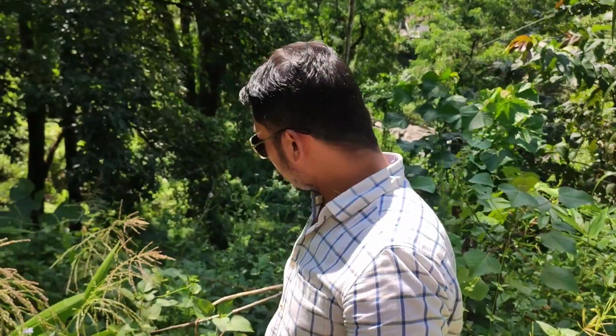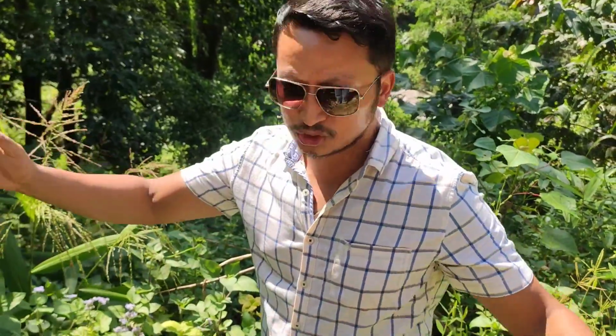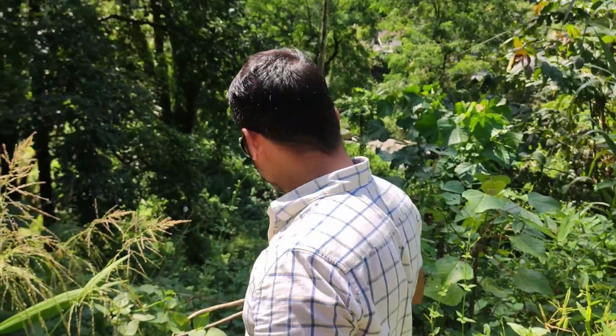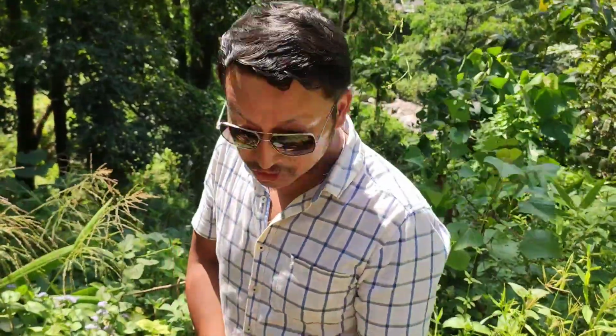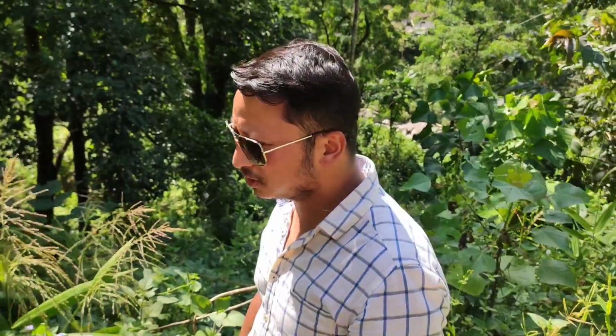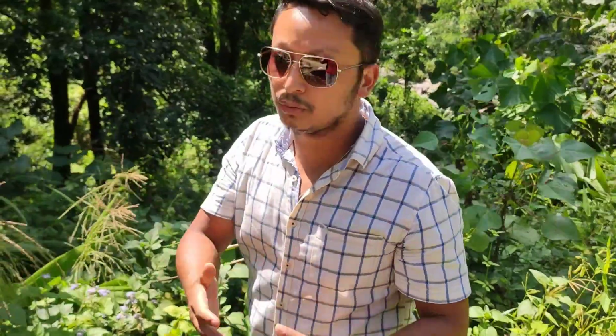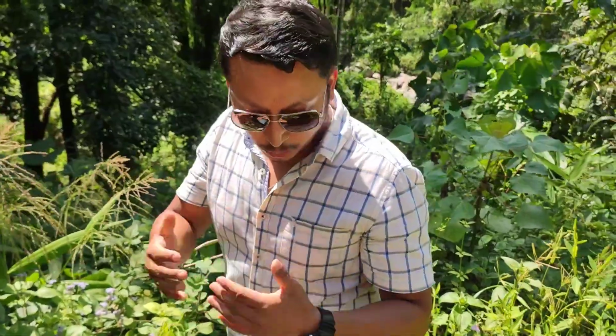So far we have seen a lot of invasive species in this zone. Now it's high time for us to think about these invasive species, and what protocols we need to follow to control them so that they don't further spread to other native forests in our state, so that our native biodiversity will thrive, and there will be no threat from this kind of invasive species.